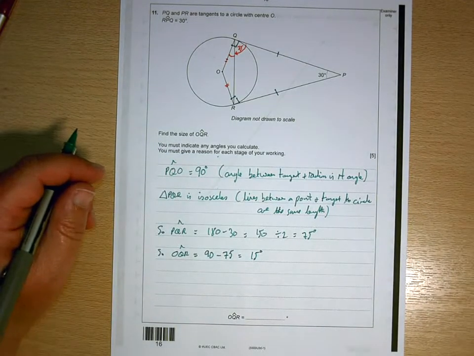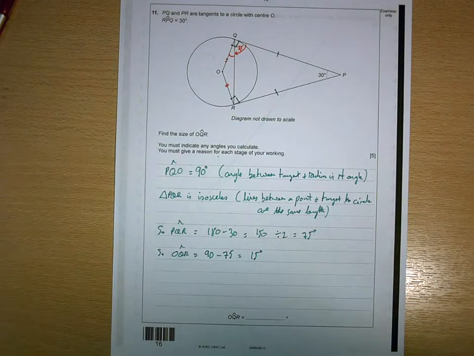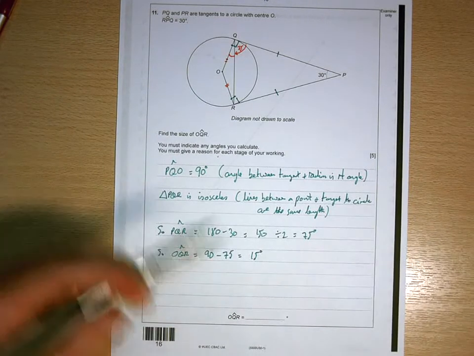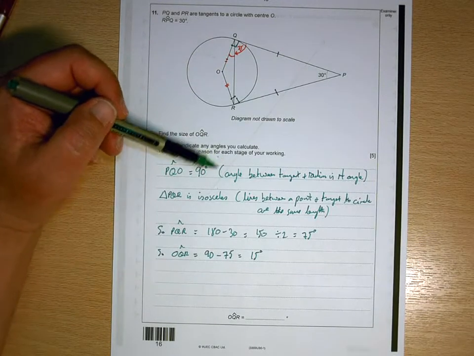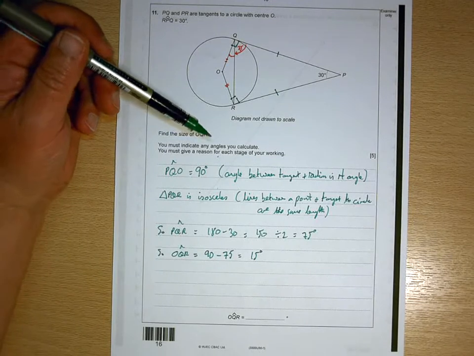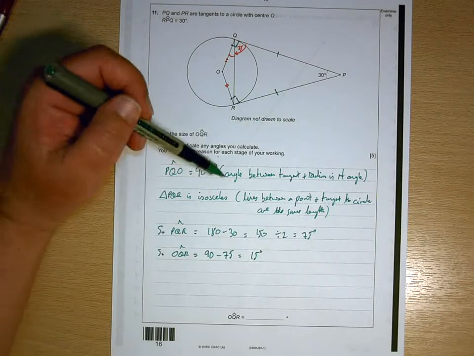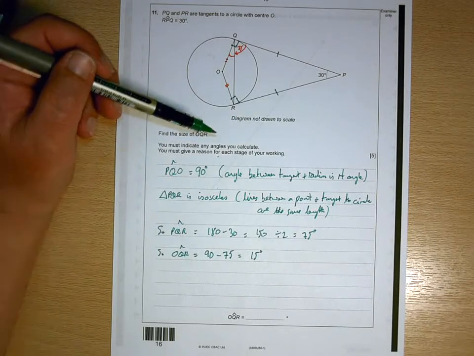Now, let me just have a look at the mark scheme. If you can do that but not cope with the explanations, you will still get 3 out of 5. So there are 2 marks for the reasons you must give for each stage of your working.